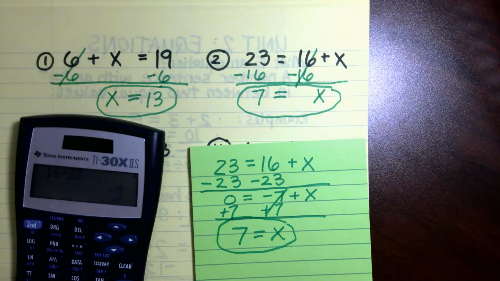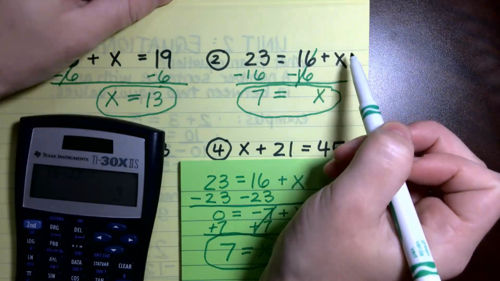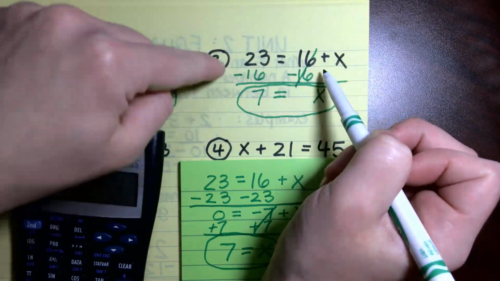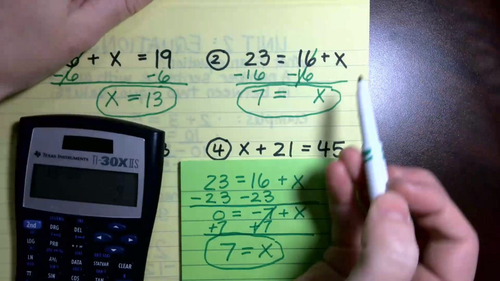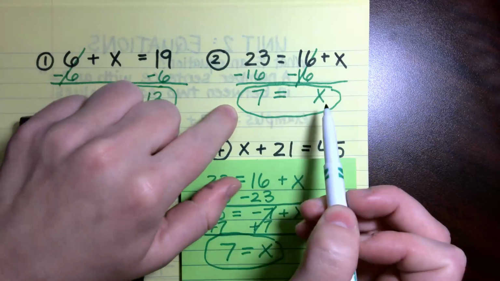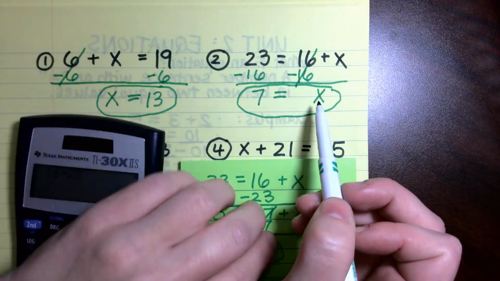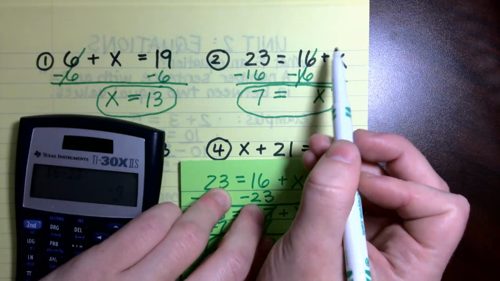So, the main thing I want you to take away from this is we're trying to get everything rearranged in a way that we come up with one number on one side, then an equal, and then x by itself. So if we have 16 plus x, we've got our x over here already.